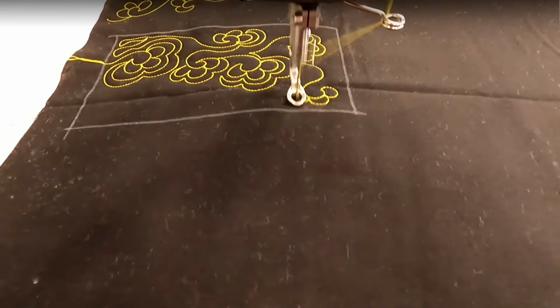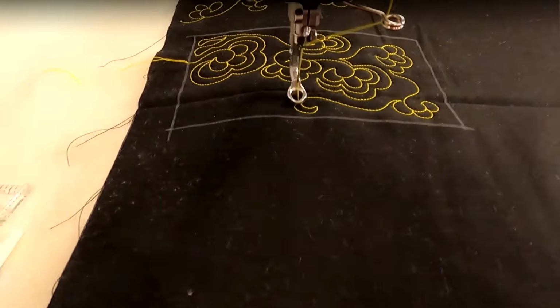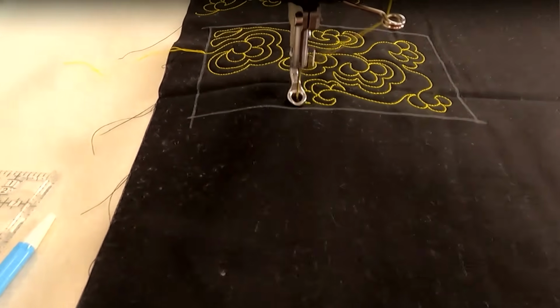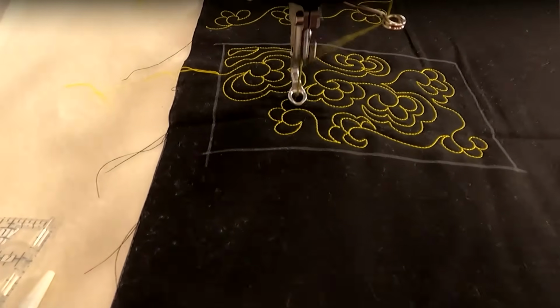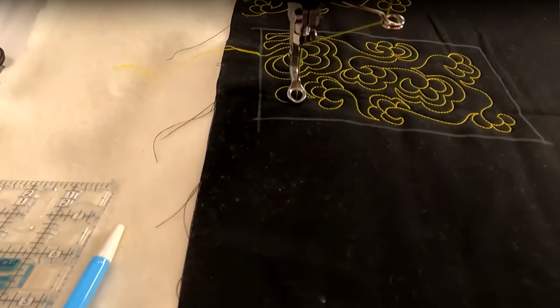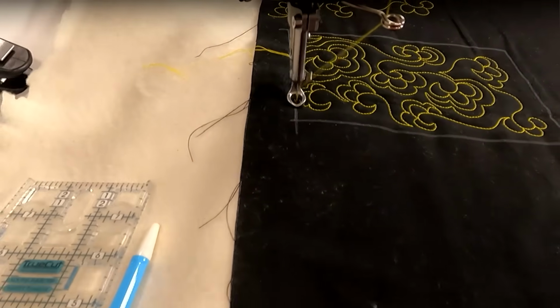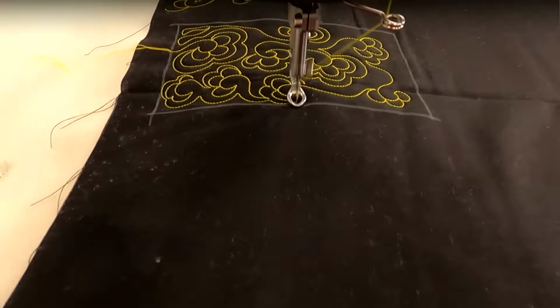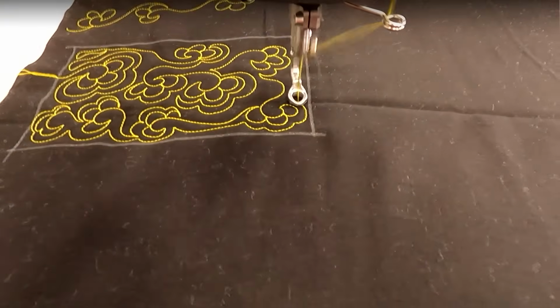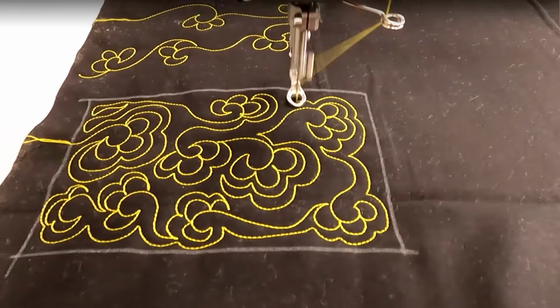What makes this a little bit more difficult is you do kind of have to think ahead a little bit on where you want your next flower to go, so you know when to stop your echo. You can always go back to an area to fill in some additional echoing just to complete the look of the filler.